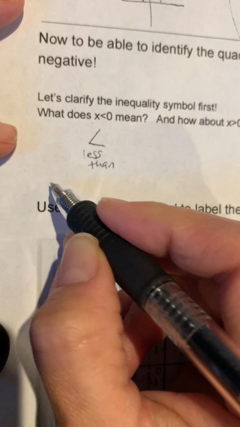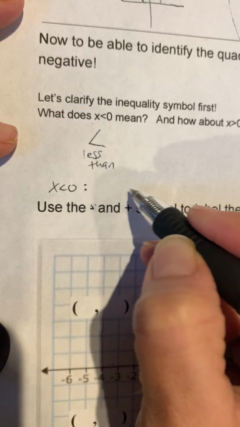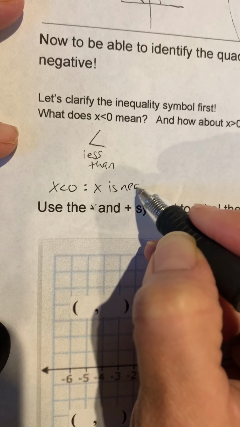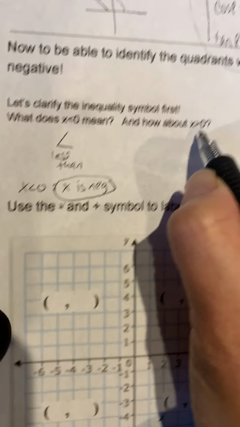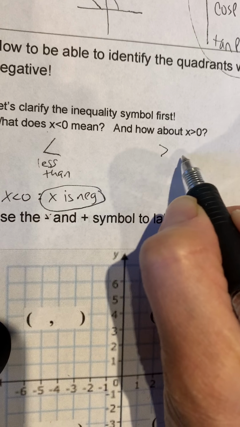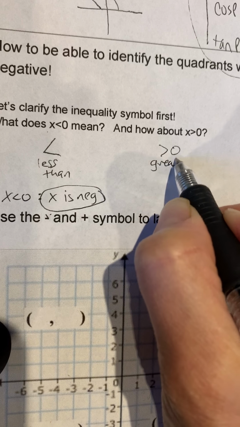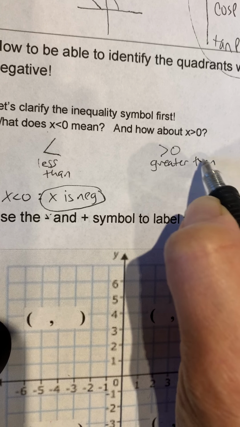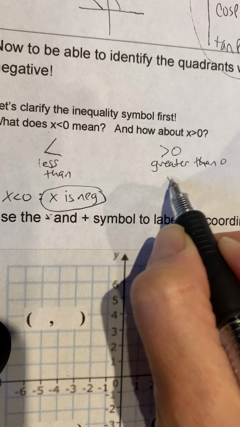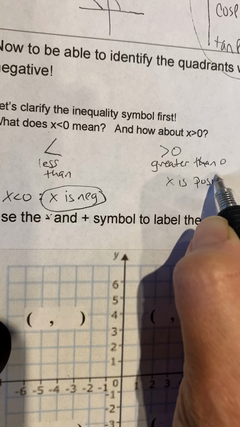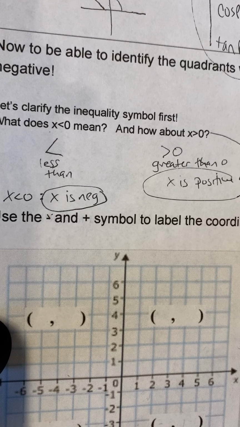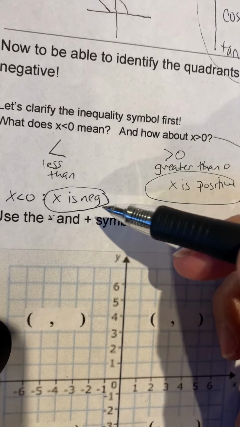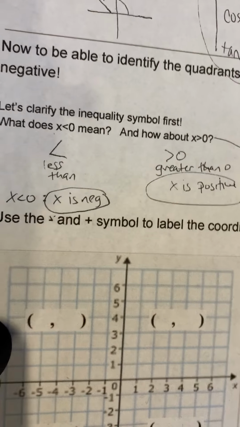So when they say x less than 0, that means x is negative. Okay, when they say x greater than 0, that's the greater than symbol. Greater than 0 means x is positive. Okay, so that's what that means. All right, so just keep in mind that this is less than and that's greater than.